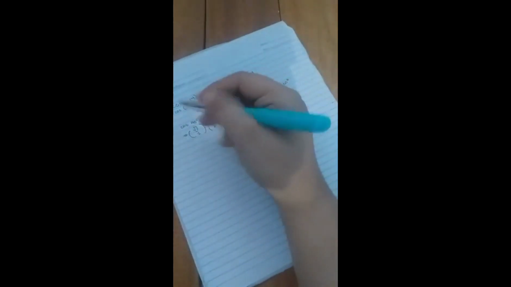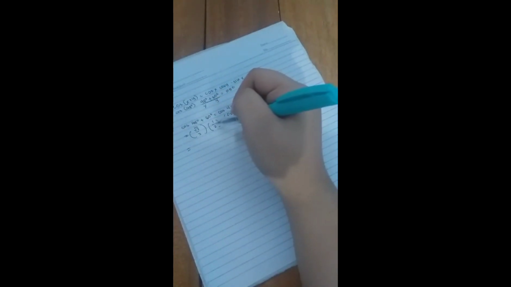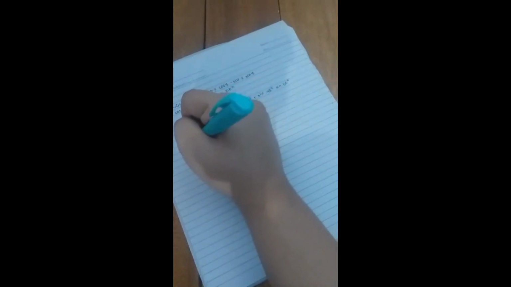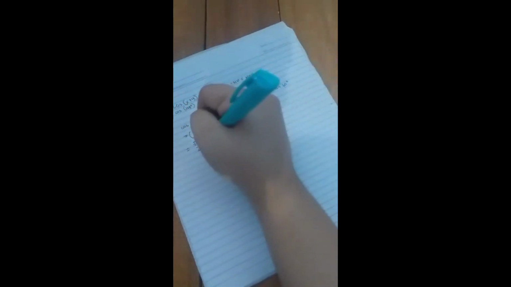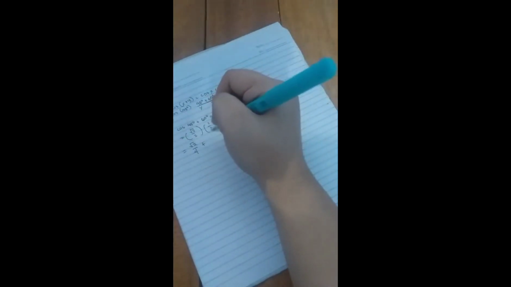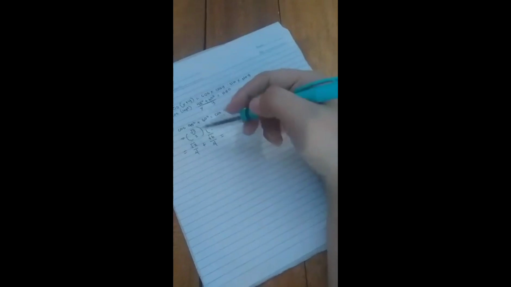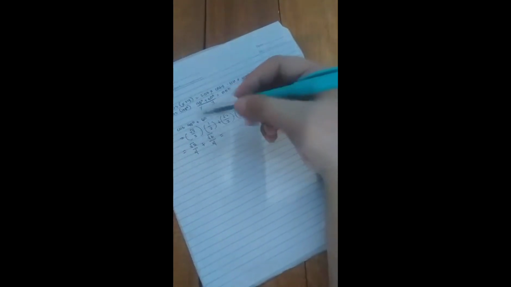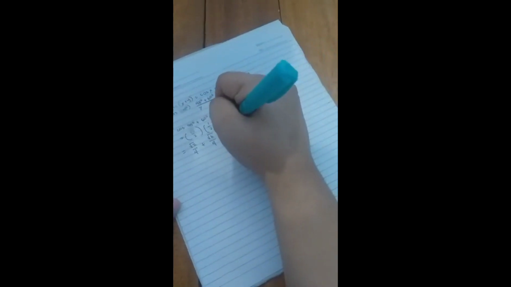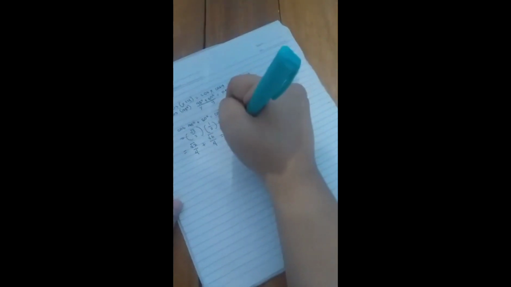Then, the next step is to multiply the sines and the cosines. Square root of 2 over 2 times 1/2 is square root of 2 over 4, minus square root of 2 times square root of 3 over 2, which is square root of 6 over 4. Because they have the same denominator, we combine them, and it will be square root of 2 minus square root of 6 over 4. And that's it.